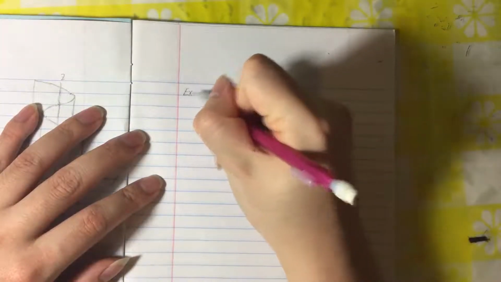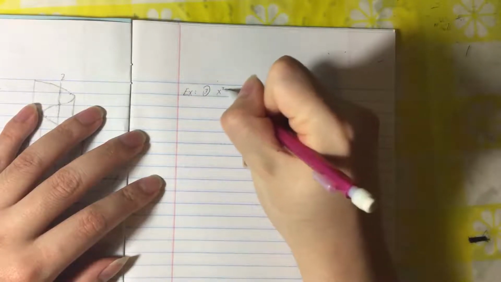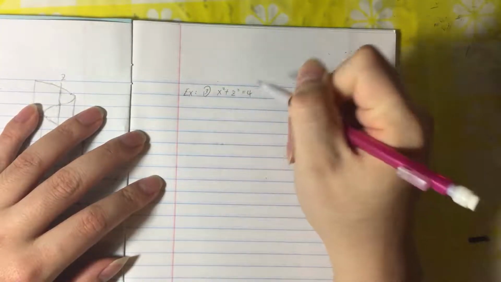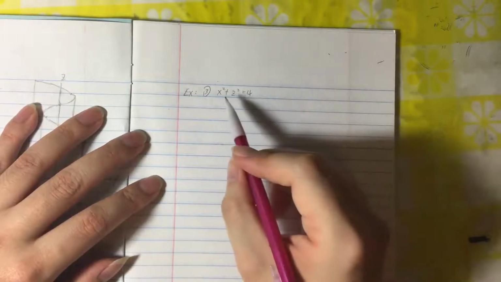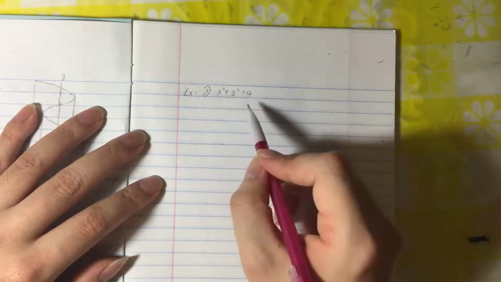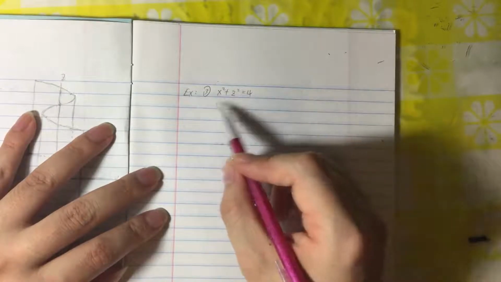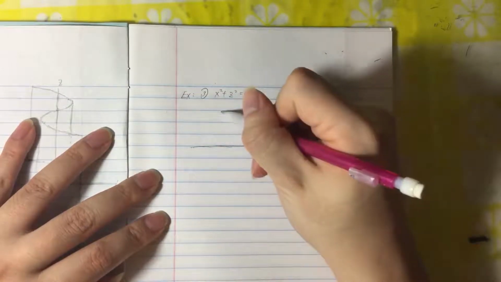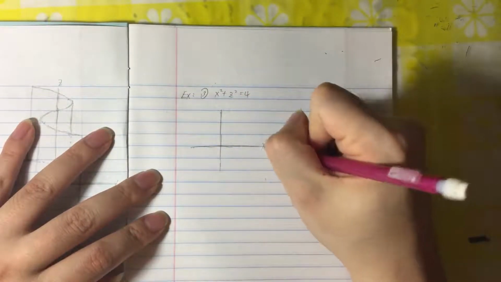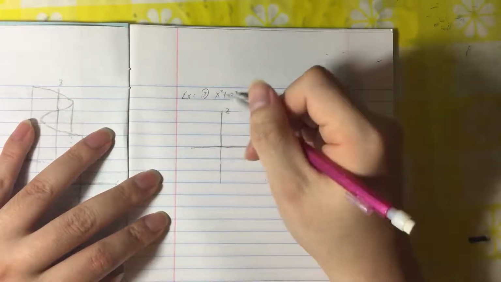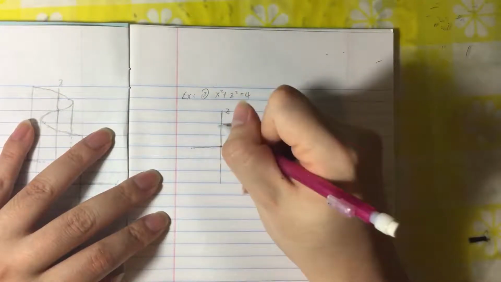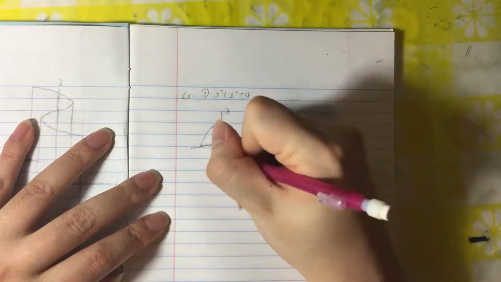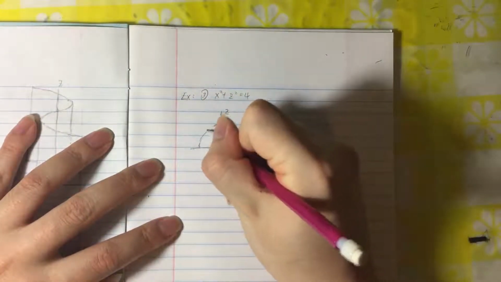Next example. x squared plus z squared equals 4. How do we graph this equation? This equation has only two variables, x and z. So let's first of all draw the 2D graph in the xz plane. In the xz plane, this is a circle, centered at the origin with radius 2.